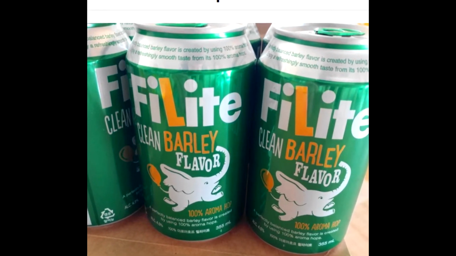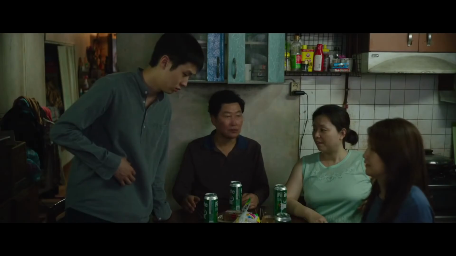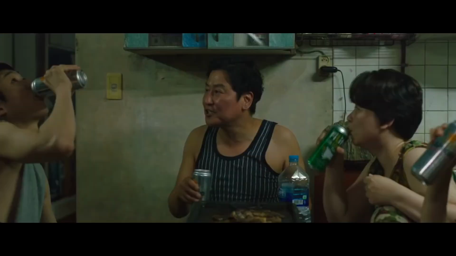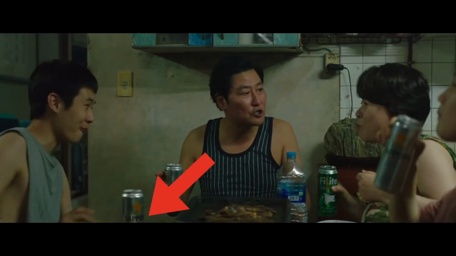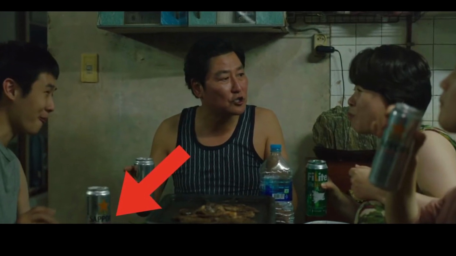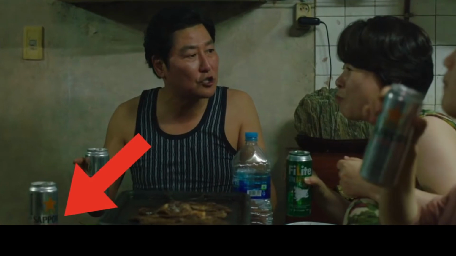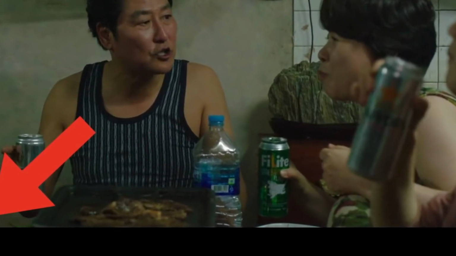An additional way Bong communicates the theme is that he uses props, or more specifically food. At the beginning of the movie, you can see the Kims all drinking F-Lot beer. This is known to be the cheapest beer in Korea. After Ki-woo, Ki-taek, and Ki-jung all get a job at the Parks, you can see them all have a far more expensive Japanese imported beer, while the mother, Chung-suk, is still drinking F-Lot since she hasn't been employed there yet. This is to symbolize whoever works at the Parks is better off compared to who doesn't.